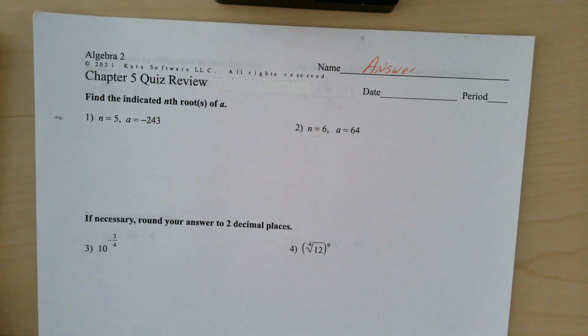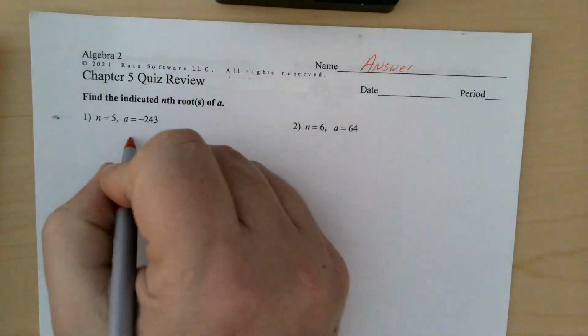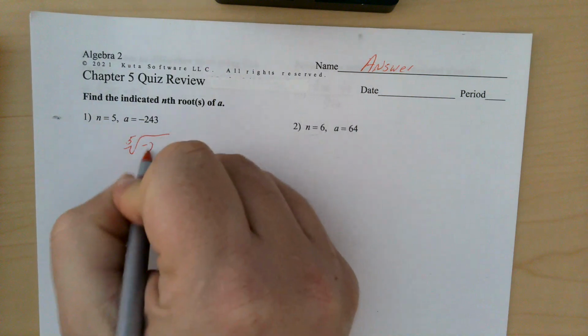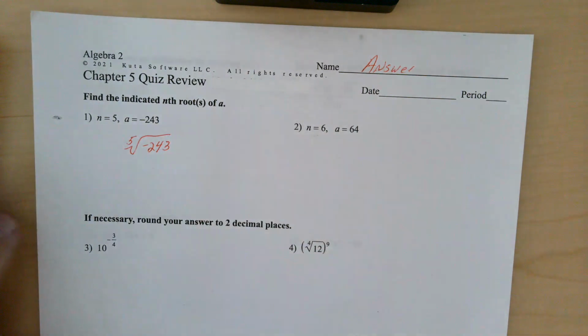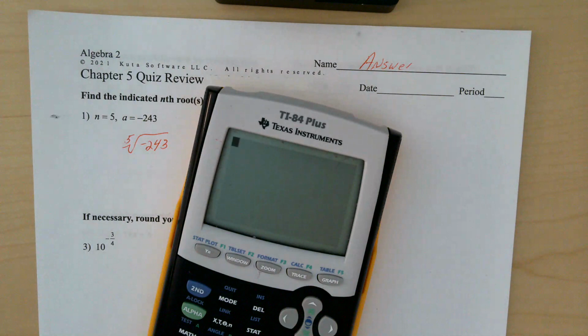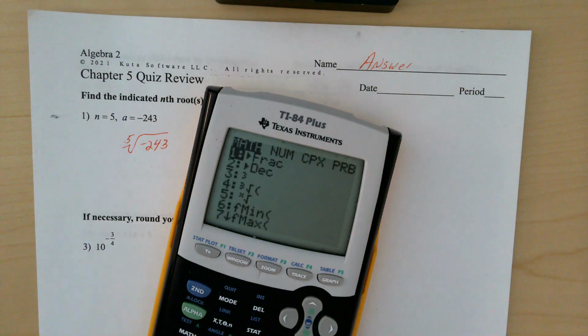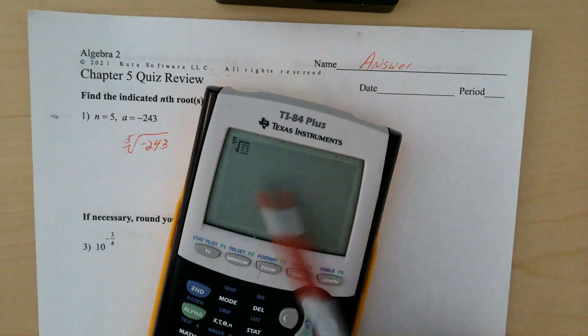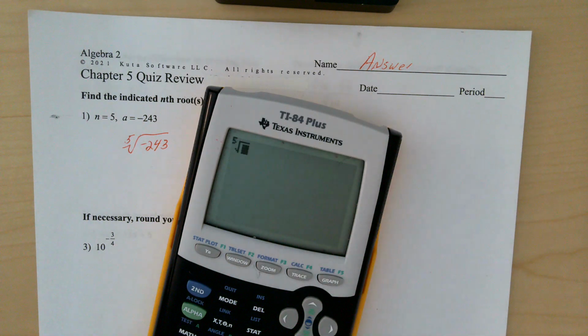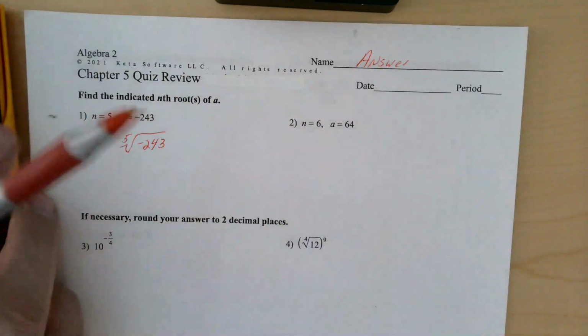So, this first problem, we are told to find the fifth root of negative 243. This is just asking you, hey, can you use a calculator? There are two ways that we can do this problem. We could do the 5, that's the fifth root, hit the math key, and option 5 is the fifth root of negative 243, and it's going to tell us negative 3.